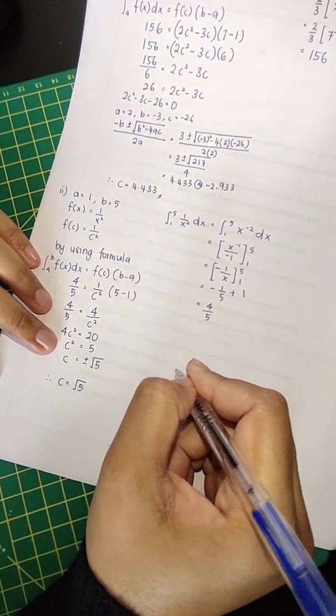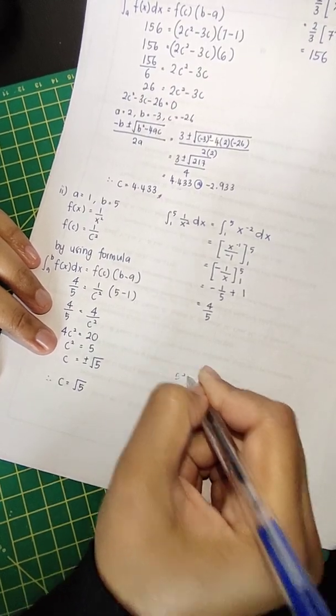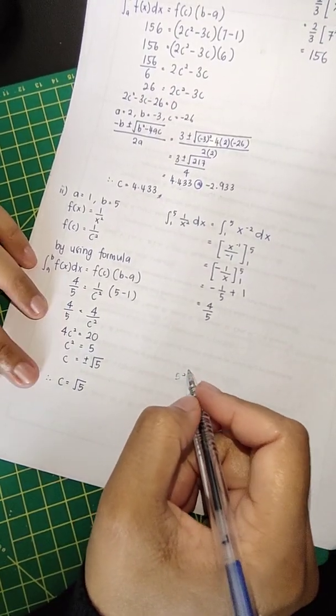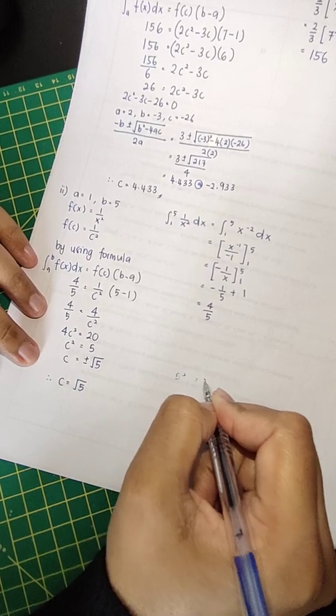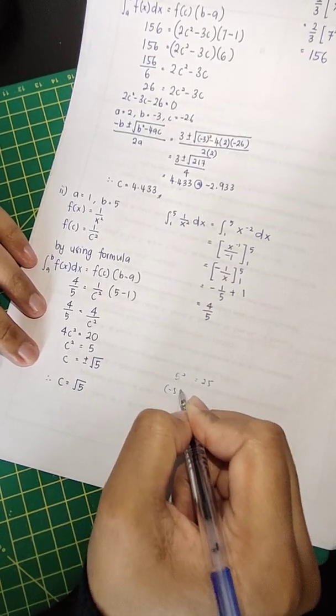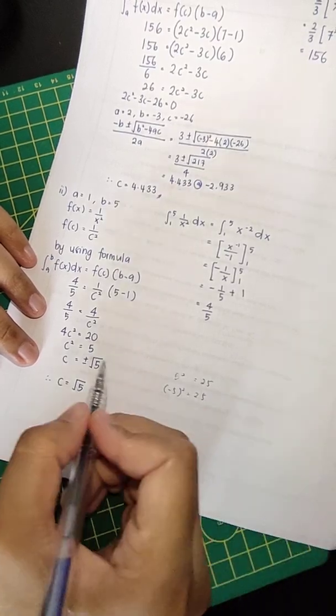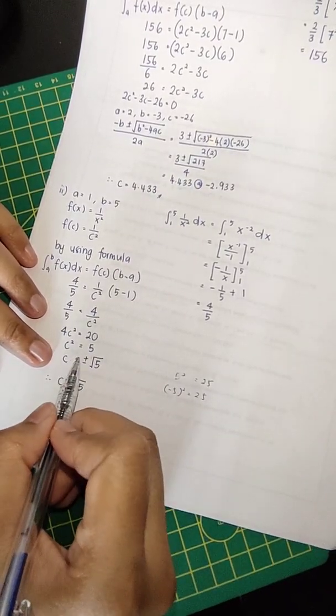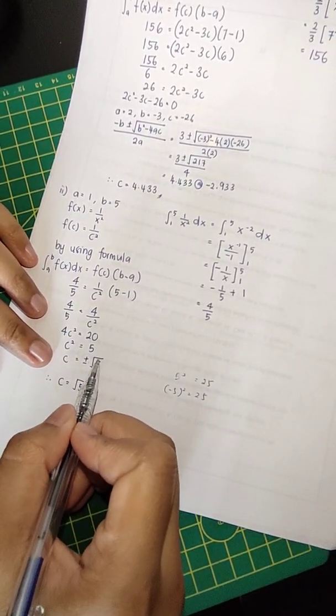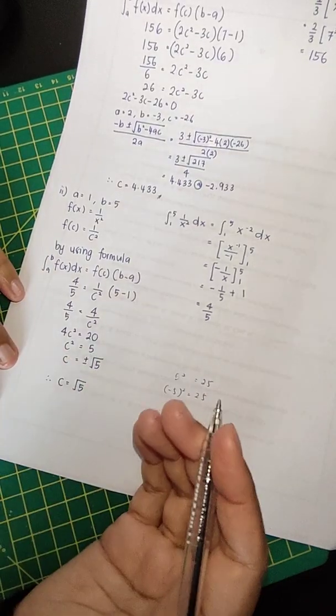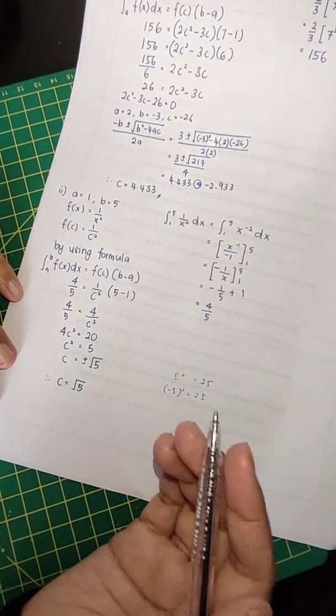Okay, sebab kalau awak ada 5 square, let's say c, awak 5 square kan, so awak akan dapat 25. Kalau awak ada negative 5 square pun awak akan dapat 25, which is jawapan yang sama. So that's why kita kena bawa plus minus. So c is equal to plus minus square root 5.